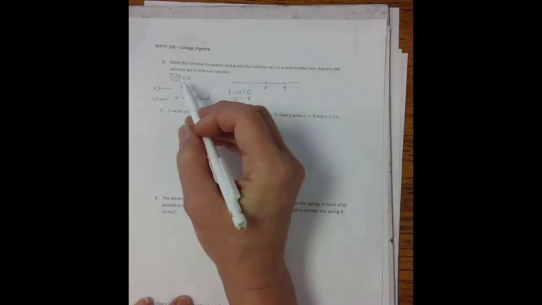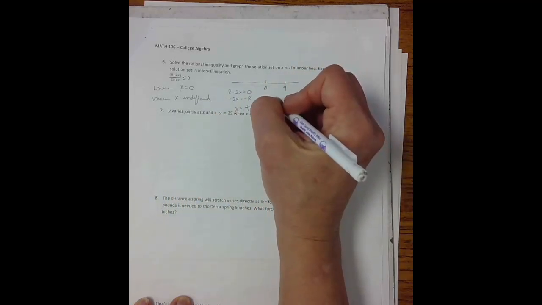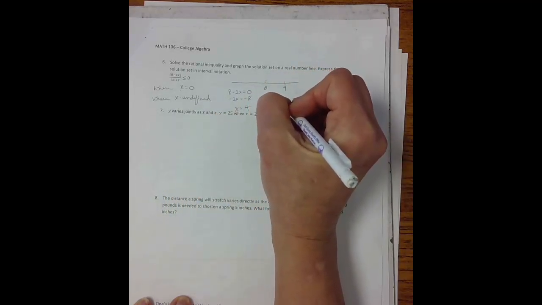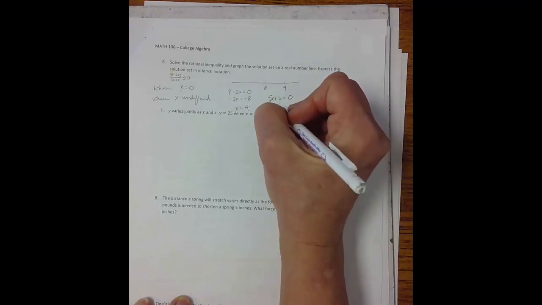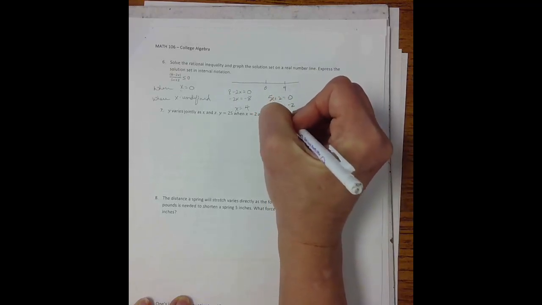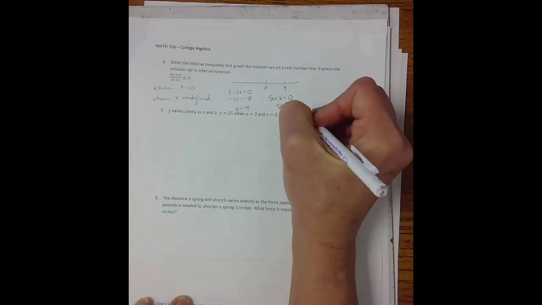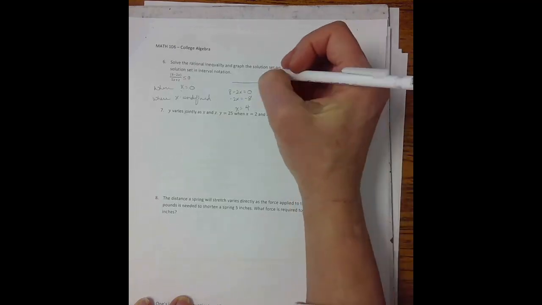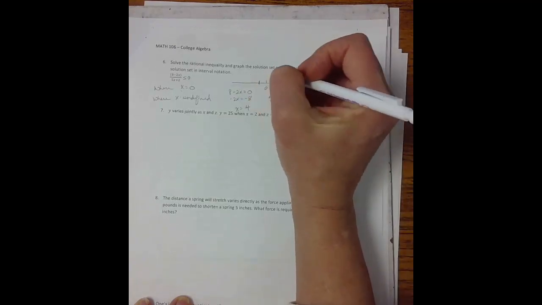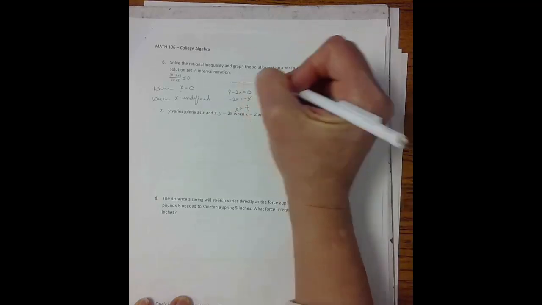Then I'm also going to find out where it's undefined. So it's undefined when 5x plus 2 is equal to 0. So I'm going to move my 2 to the other side. So 5x is equal to -2. X is going to equal -2/5. Okay, -2/5, which is right here. So really, those are my two points that I'm most concerned with.